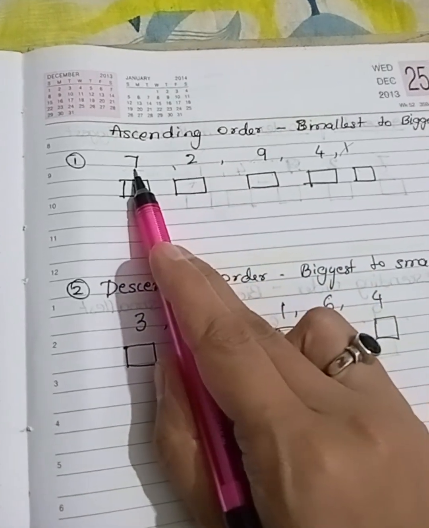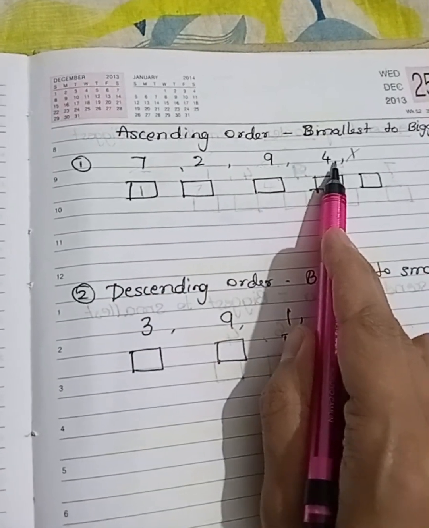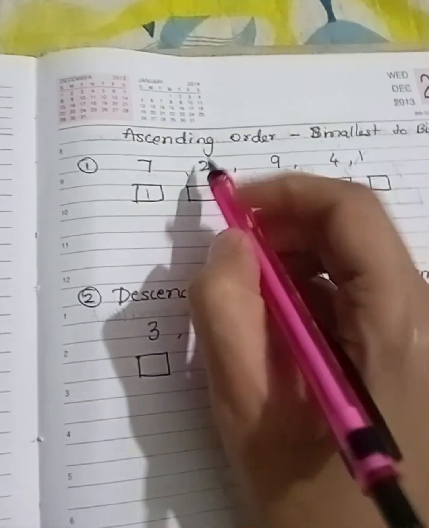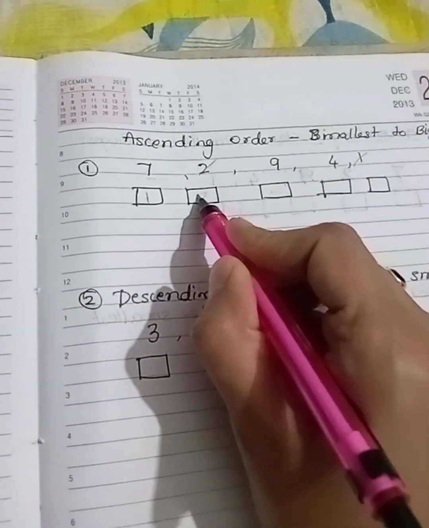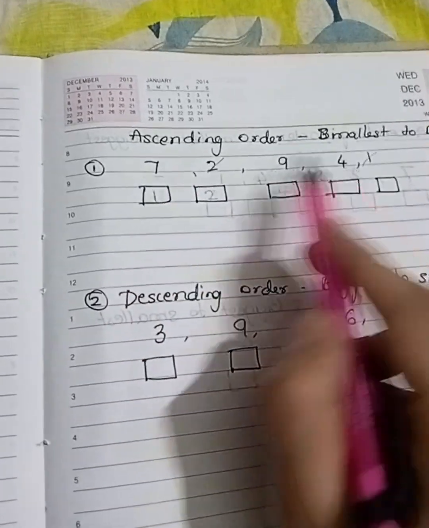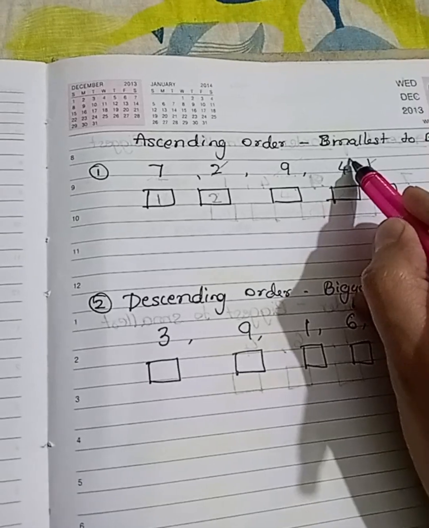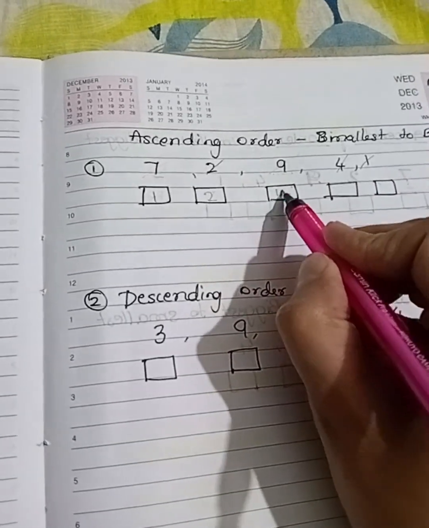So the remaining 4 numbers are 7, 2, 9 and 4. Next I'll ask the child which is the smallest among these four numbers. If they're telling 2, then cross the number and write 2 here. The remaining 3 numbers are 7, 9 and 4. Ask the child which is smallest among these 3 numbers. If they are able to tell 4, then let them write 4 in the third block.